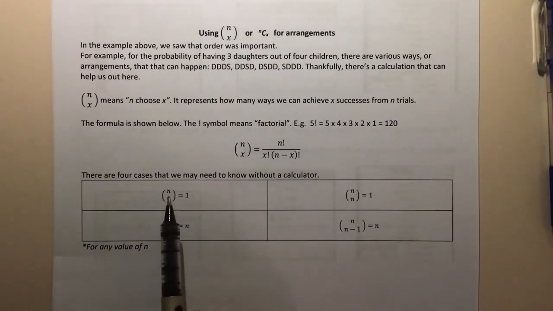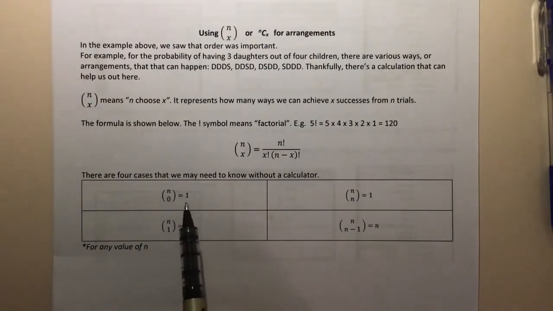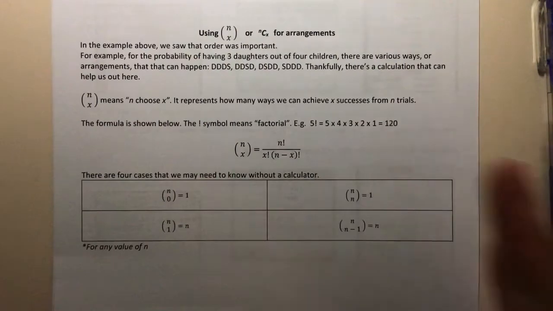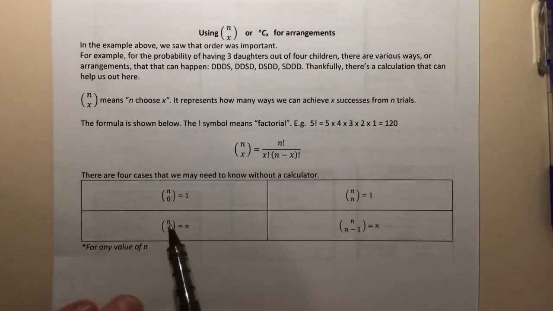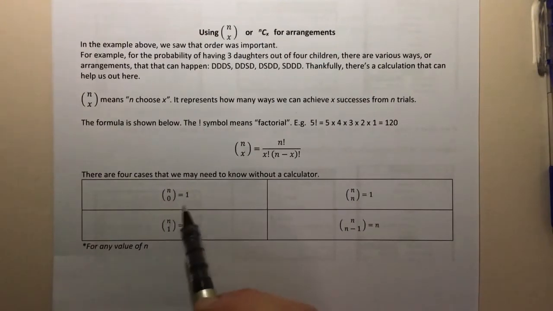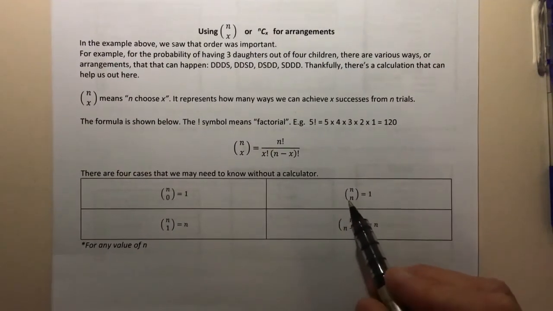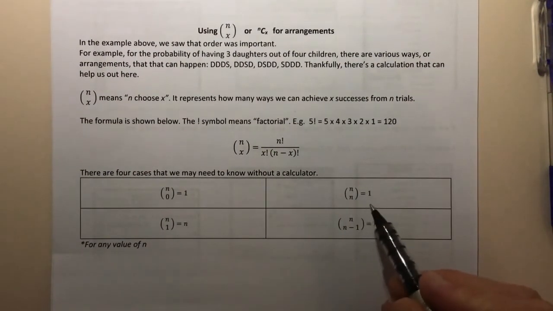The first one is that if you have a number of trials and you want to know how many different ways you can get 0 successes, that will always equal 1. Because the only way you can get 0 successes is if every trial is a failure, and that only has one way of occurring, one combination that will give you 0 successes, and that calculation there, n choose 0, is always equal to 1. Likewise, n choose n just means you want all of the trials to be successes, and that will always equal 1 as well.